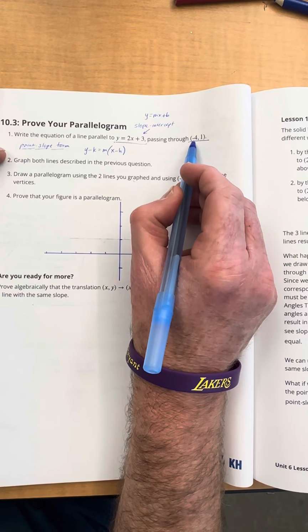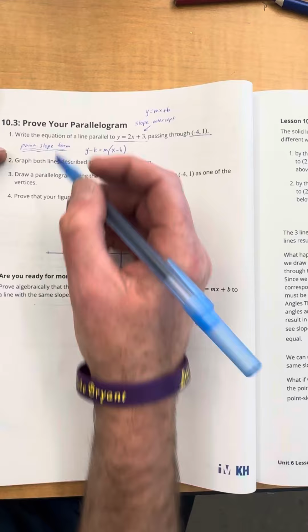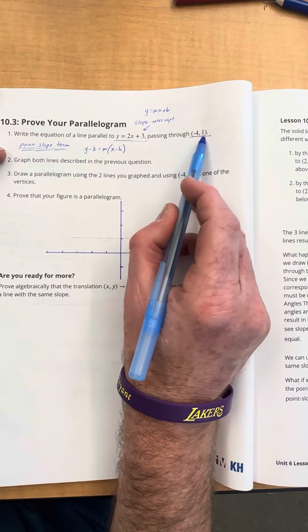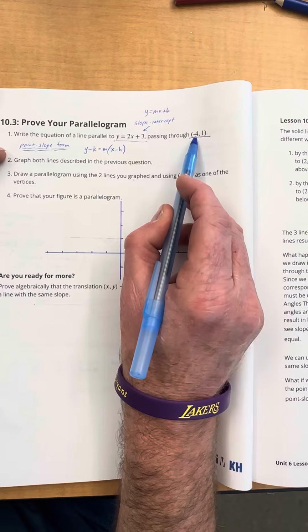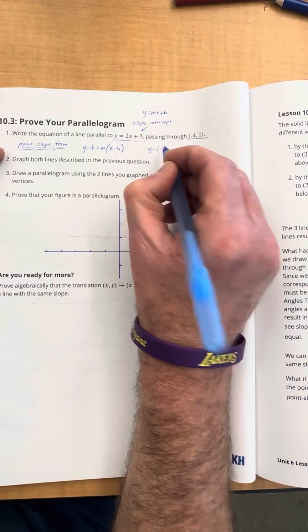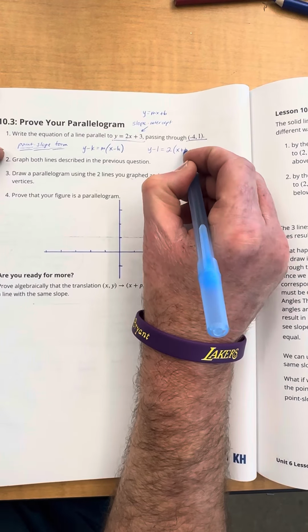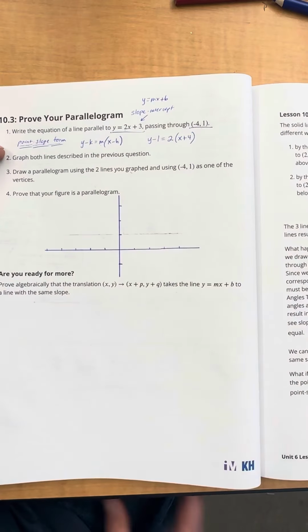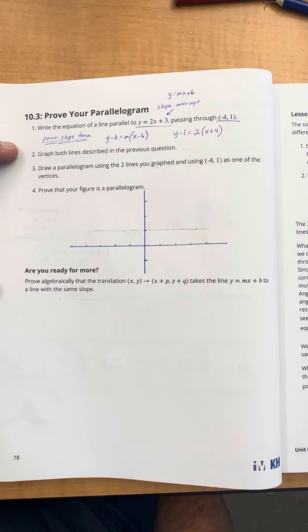And because we have a point, that's why point slope form is so helpful. All you need is a point, any point, and the slope. So it's whatever zeroes this out. So it'll be y minus 1 equals 2 times x plus 4.